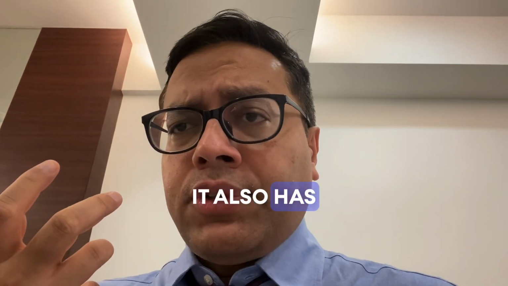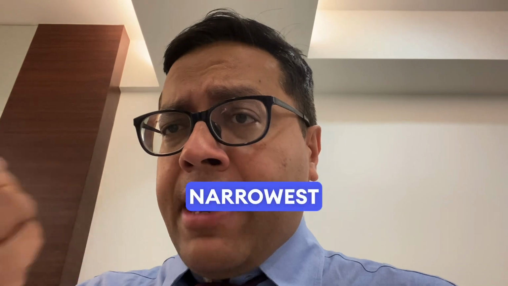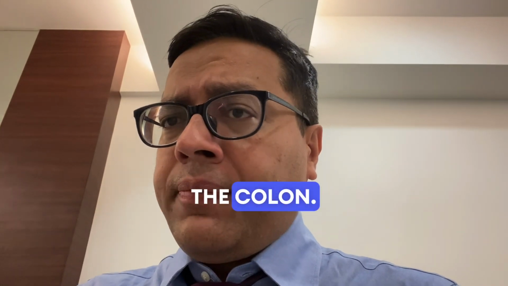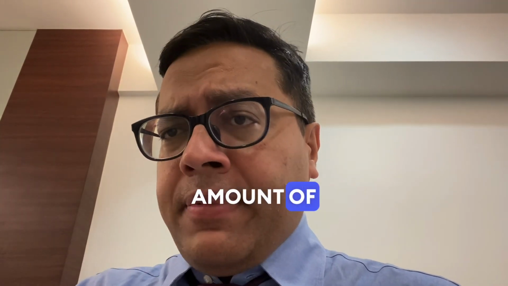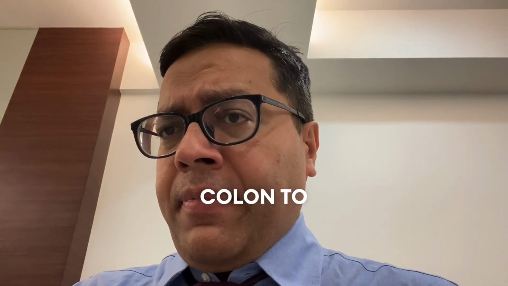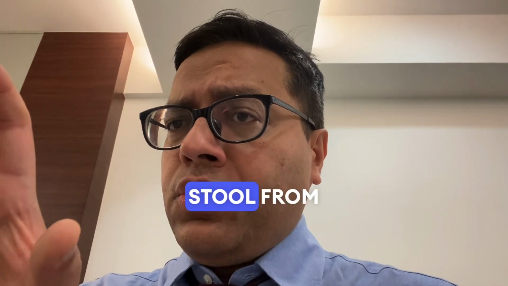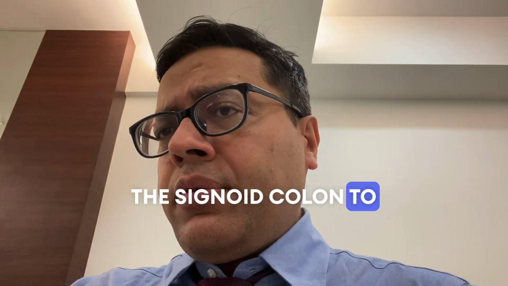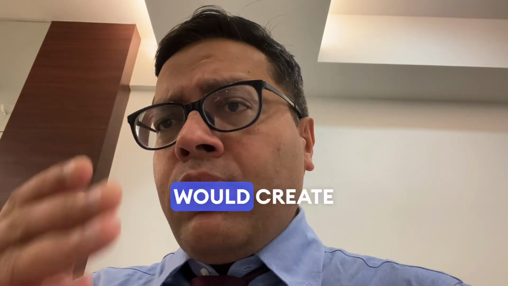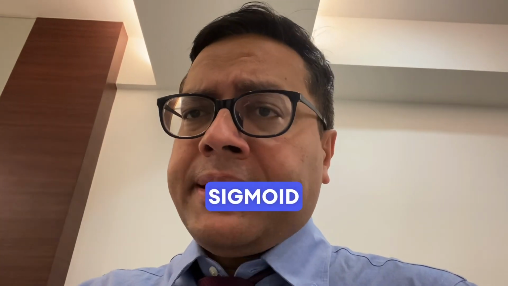It also has a lot of bends, anatomical bends they say. So it is the narrowest and the most twisted portion of the colon. And a huge amount of intraluminal pressure needs to be generated in the sigmoid colon to thrust that solid, already formed stool from the sigmoid colon to the rectum. So that would create a mechanical pressure which would be exerted on the wall of the sigmoid colon.